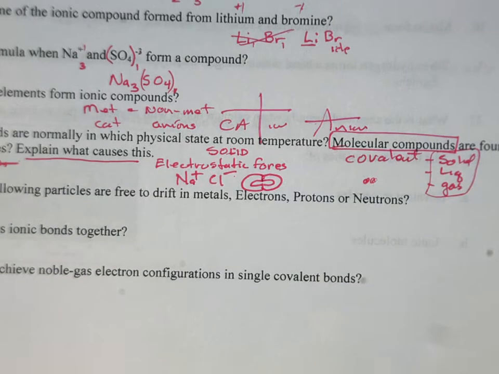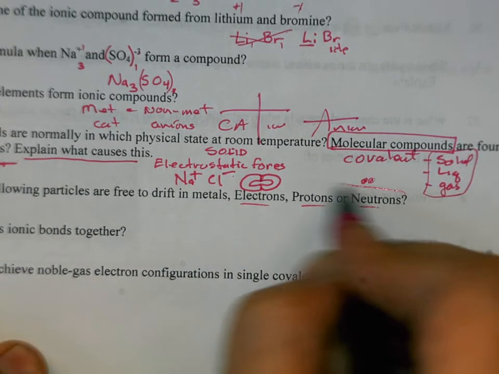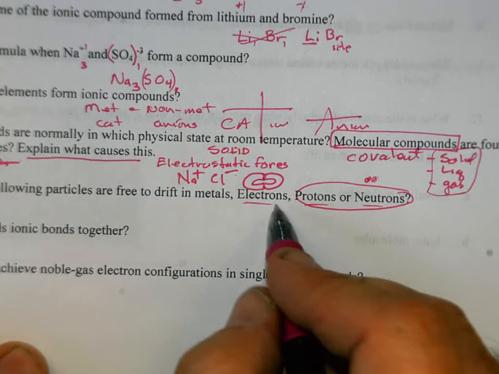Number 15, which of the particles are free to drift in metals? Now in metals, we've got electrons, protons, and neutrons. Well, protons and neutrons are tied up in the nucleus. They're not going to go anywhere, okay? Electrons are what are free to drift around.